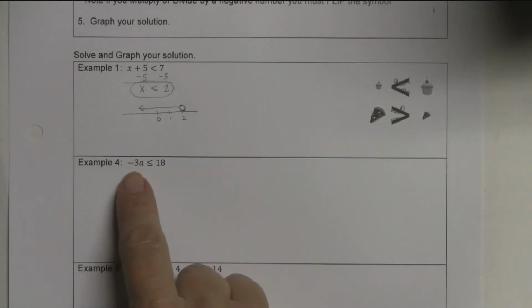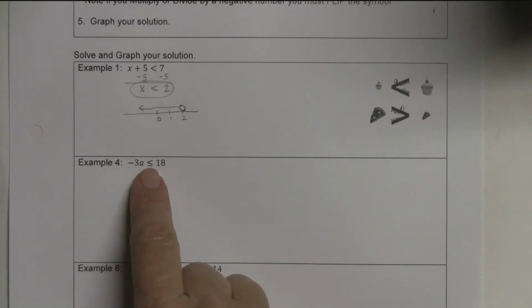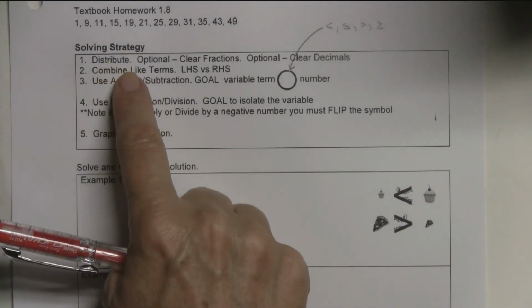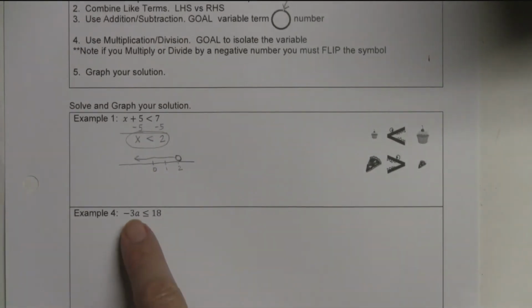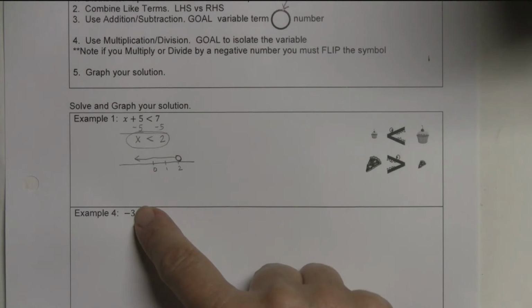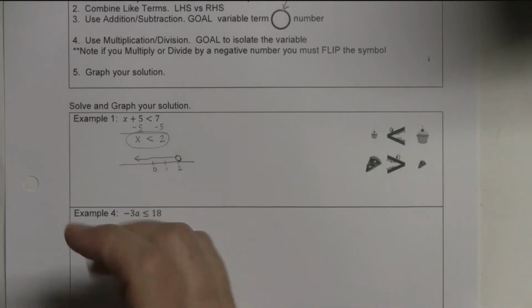This is example 4. Negative 3a is less than or equal to 18. And I don't have any distributive property or any like terms to combine. And the variable term is on one side and the number is on the other. So I only have the last step, which is divide. And what I'm going to be dividing by is negative 3.